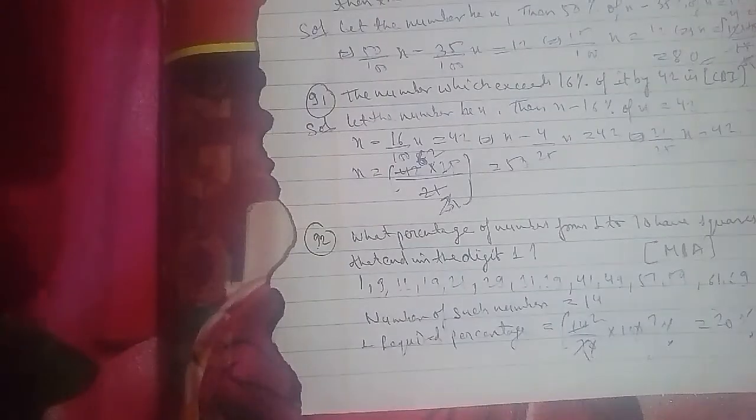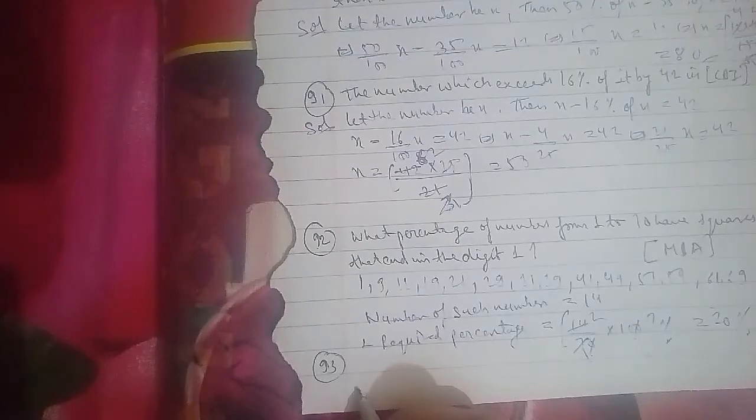The question is, by how much percent is 4/5 of 70 lesser than 5/7 of 112? This has been the question. The options we have are 24%, 30%, 36%, 42%.